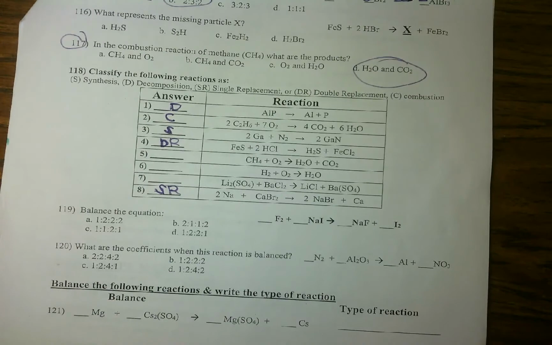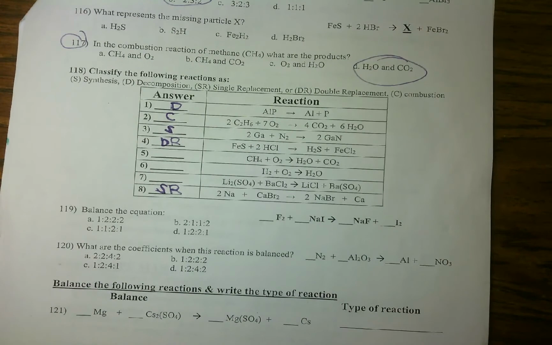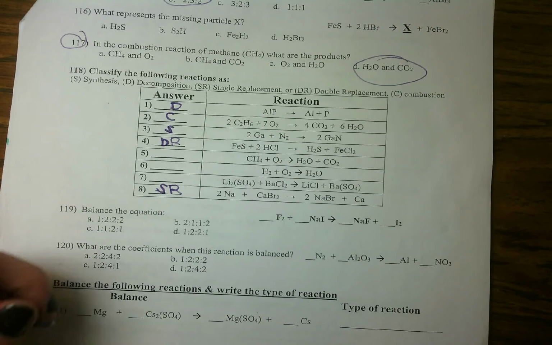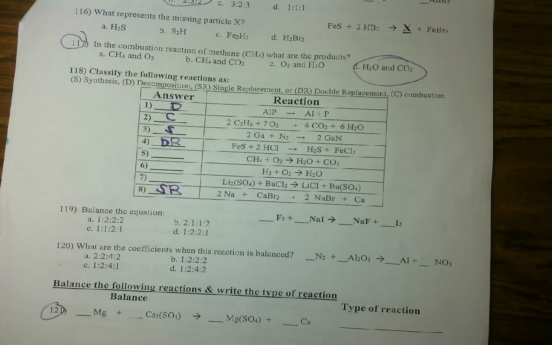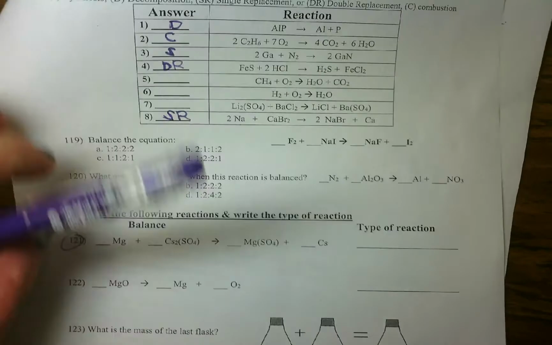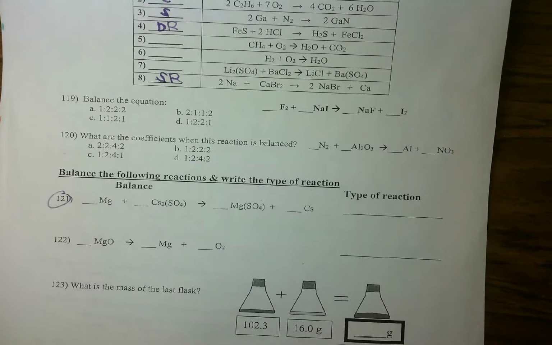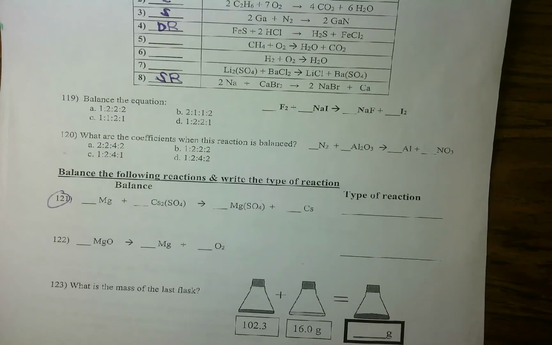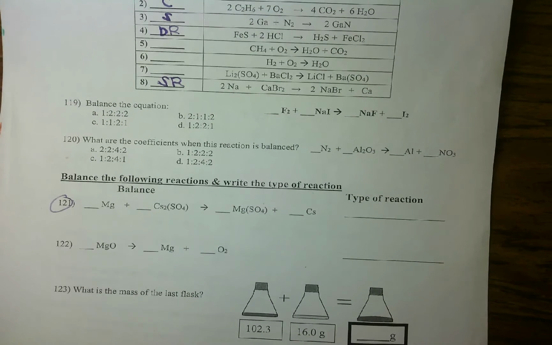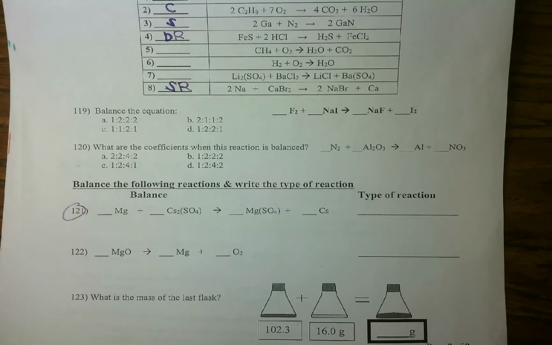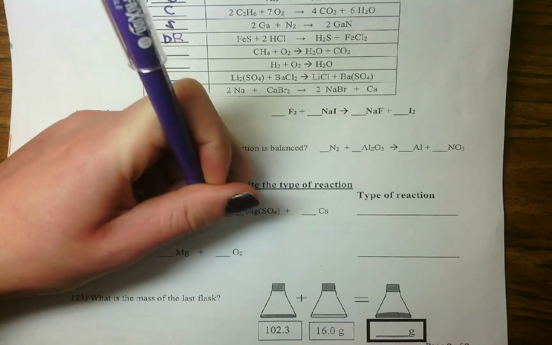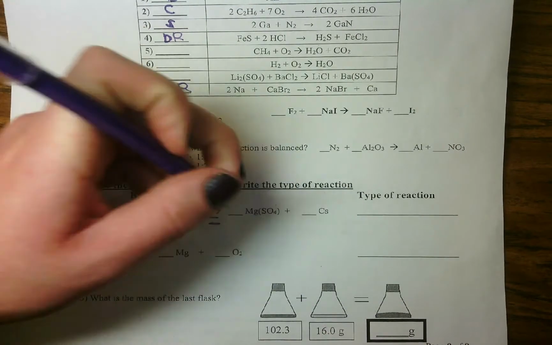Okay, so I'm going to balance on 121. I'm going to balance these because I want to talk to you about polyatomic ions, because students sometimes struggle with the polyatomic ions, but I have good news. It's very easy with polyatomic ions, and I will even write the little table method because some students like them.